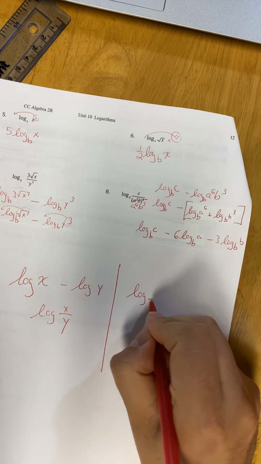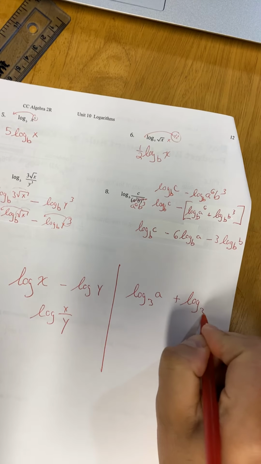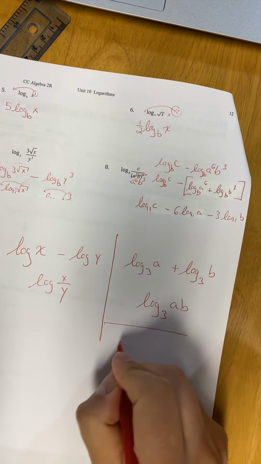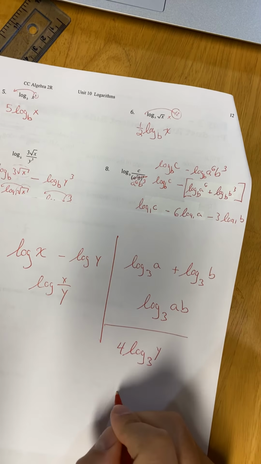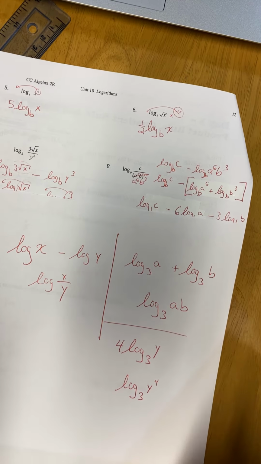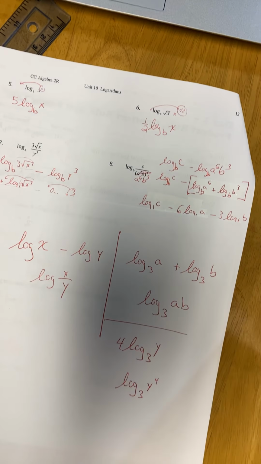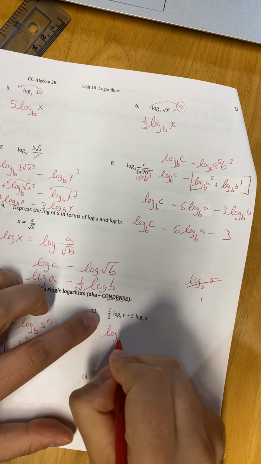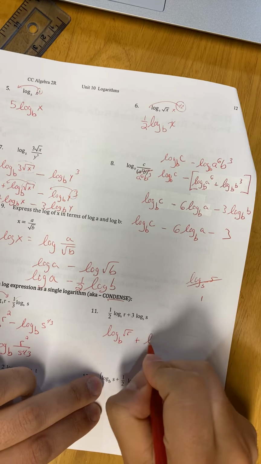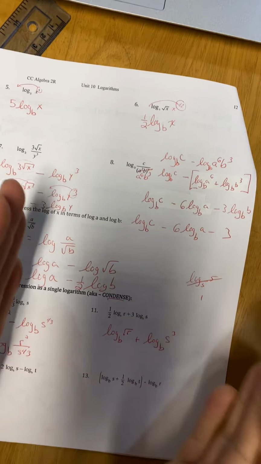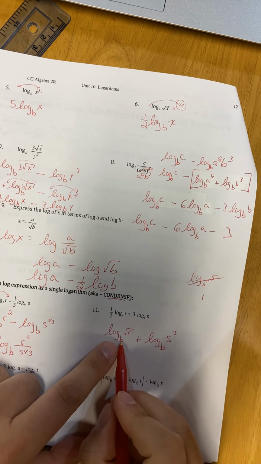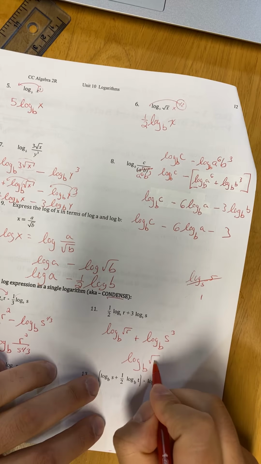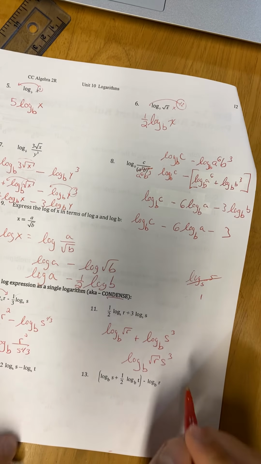If I have log of 3a plus log of 3b, that's log 3ab. 4 log 3 of y becomes log of 3y to the 4. So this one, bring up the 1/2, that's log base b. You could write radical r, to the 1/2, plus log base b of s cubed. Now we can do all these properties when the bases are the same. If that had a base b and that had a base a, I leave it, I can't do anything. So now I have to multiply: log base b of radical r times s cubed. That's it.